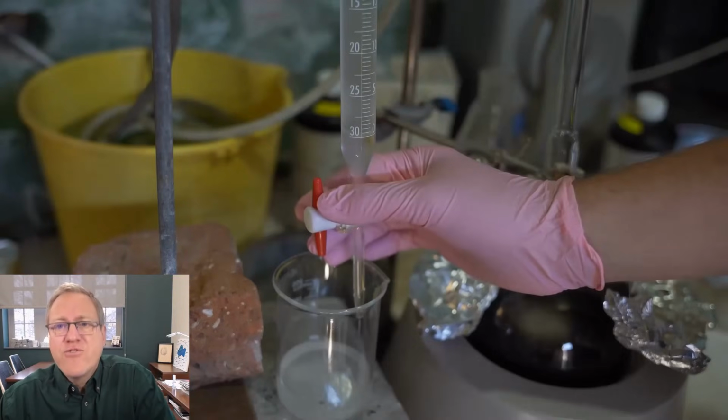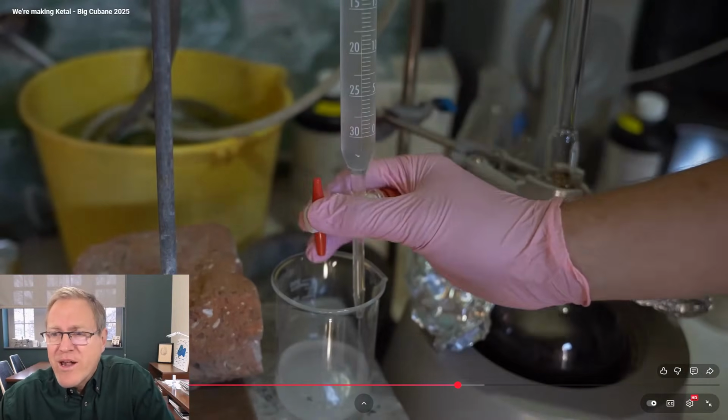So he's heating, he's draining off liquid as it goes, draining off water as he collects it, boiling some more.